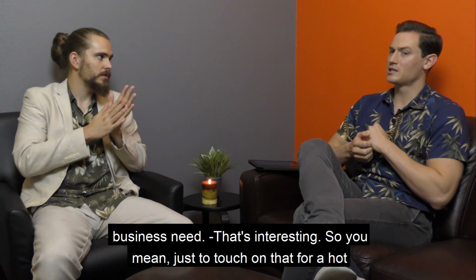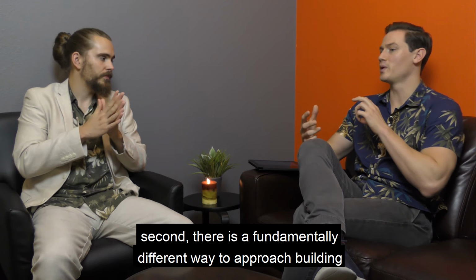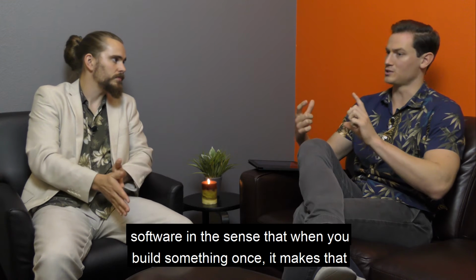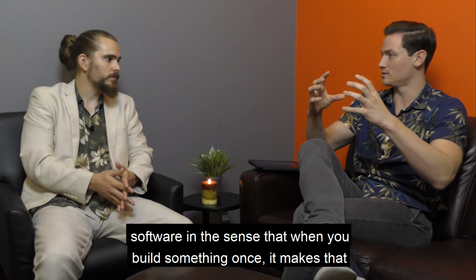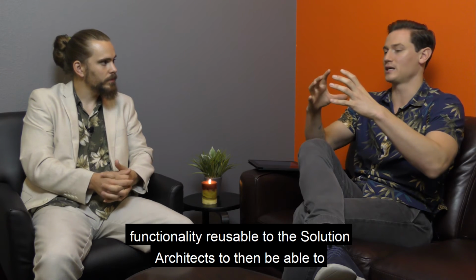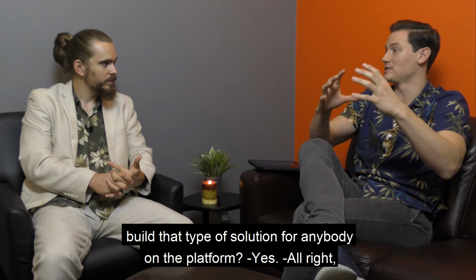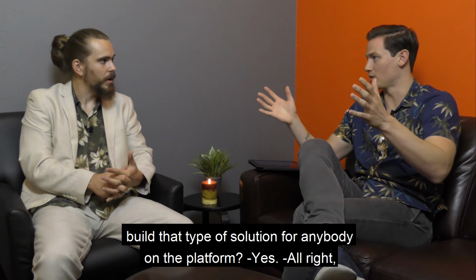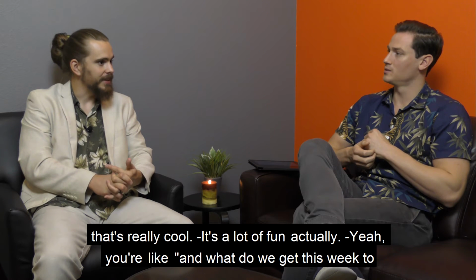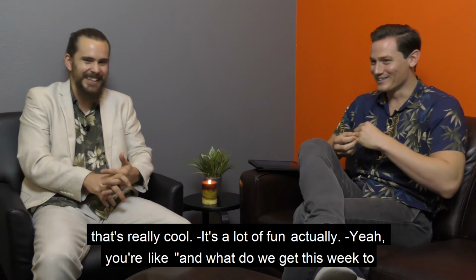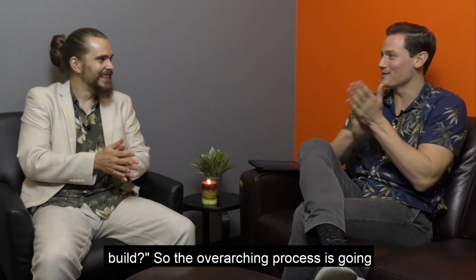Even just to touch on that for a hot second, there is a fundamentally different way to approach building software in the sense that when you build something once, it makes that functionality reusable to the solutions architects. Correct, to then be able to build that type of solution for anybody moving forward on the platform. Oh, that's really cool. It's a lot of fun, actually. Just like, what do we get this week to build?